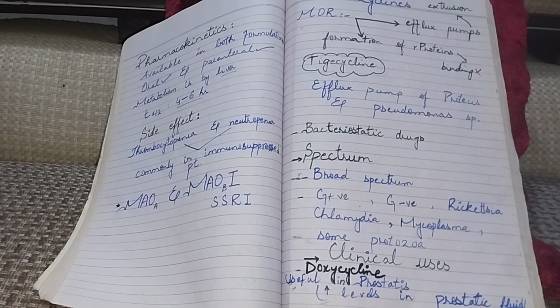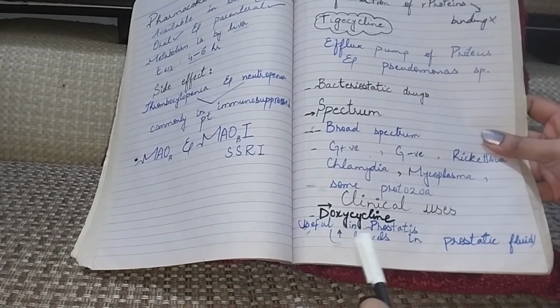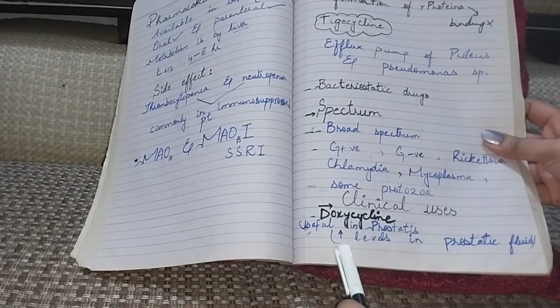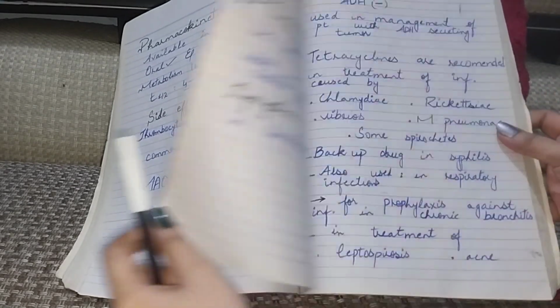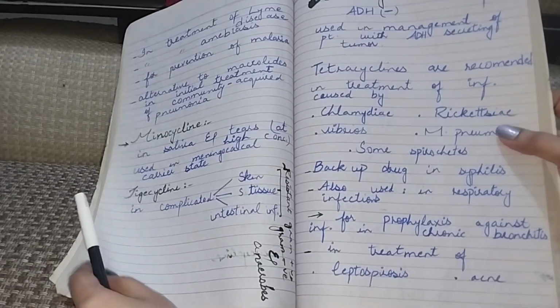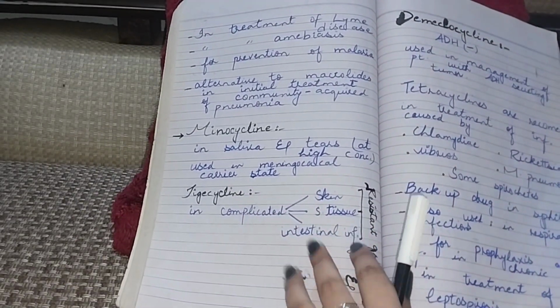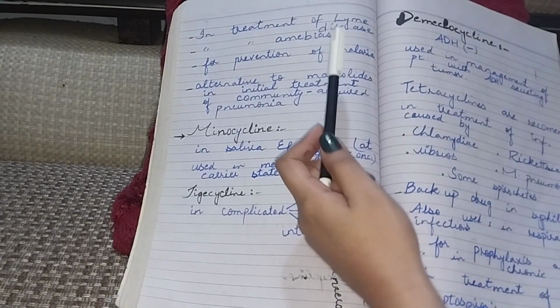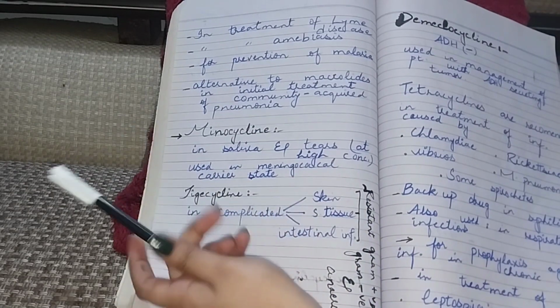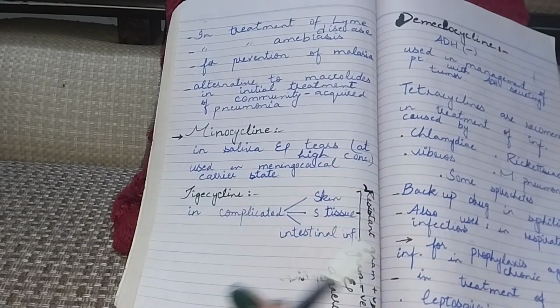First one, we have doxycycline, which is very useful in prostatitis because it reaches high levels in the prostatic gland. Doxycycline is also used in the treatment of Lyme disease as well as amoebiasis, and for the prevention of malaria.